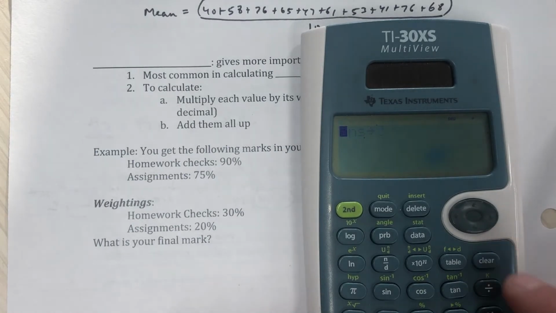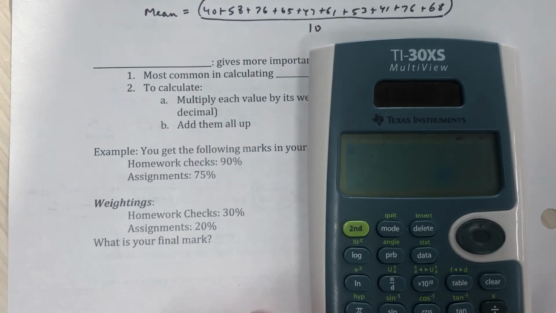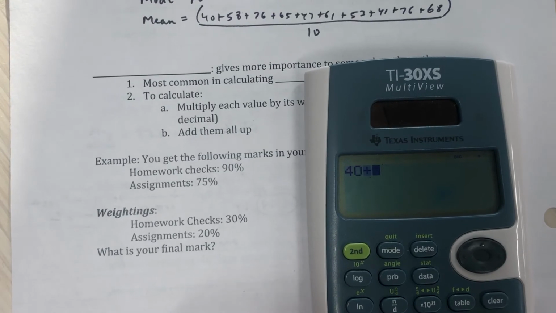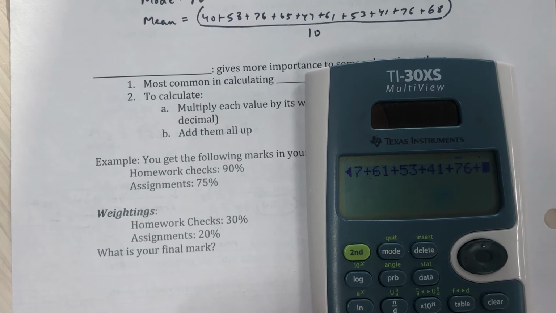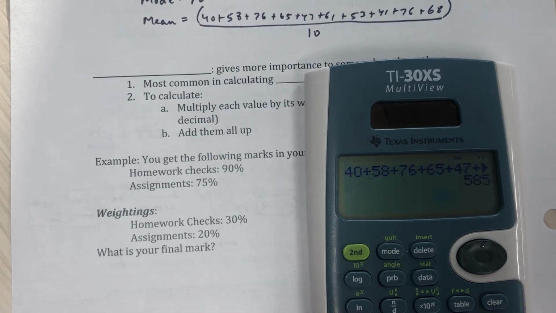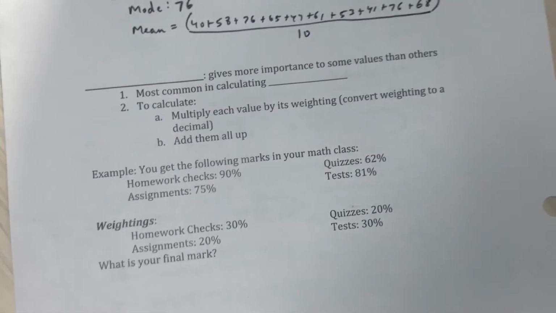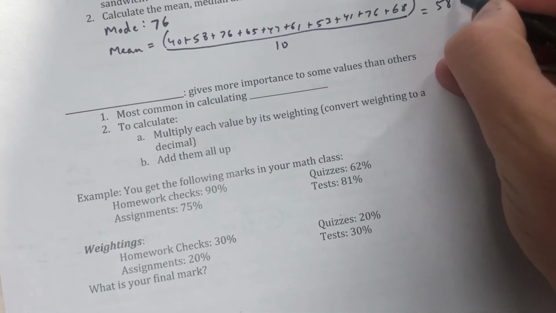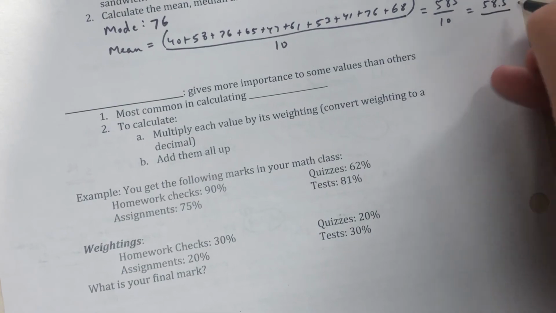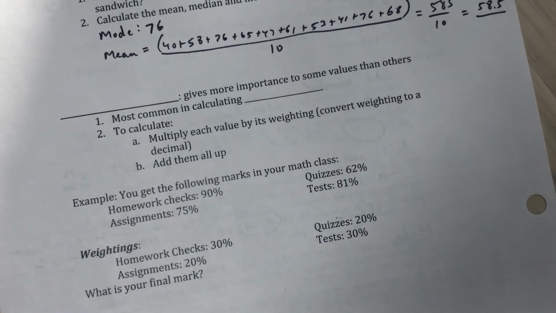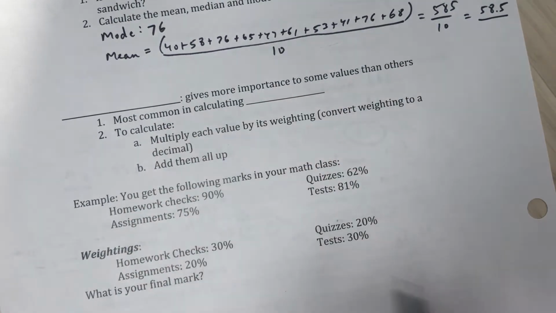We're going to have 40 plus 58 plus 76 plus 65, 47, 61, 53, 41, 76, and 68. 585. 585 divided by 10 is 58.5. And you could just punch that in on a calculator too. That should also make sense. It's kind of close to the middle.